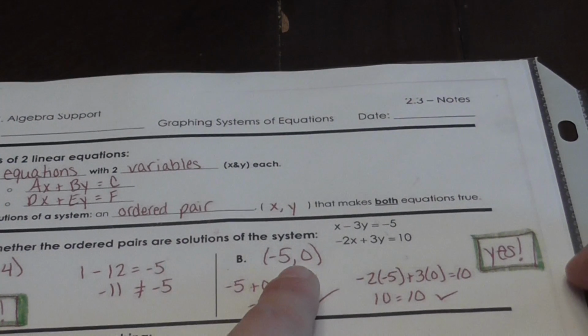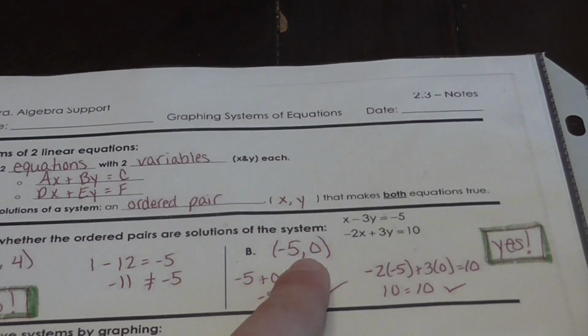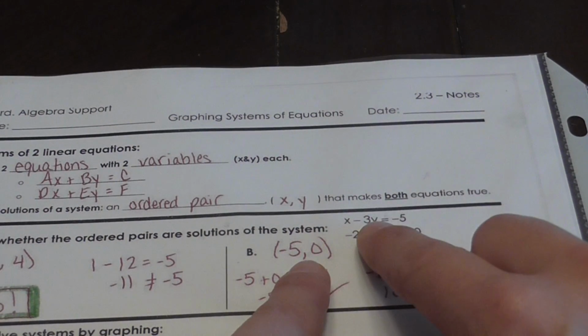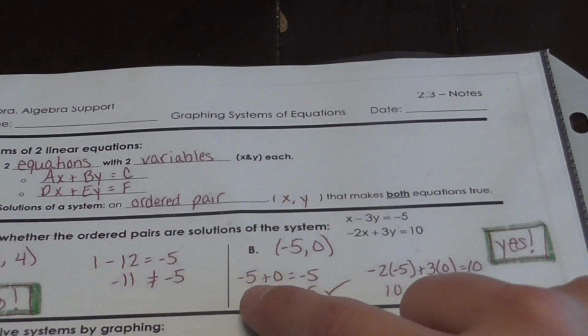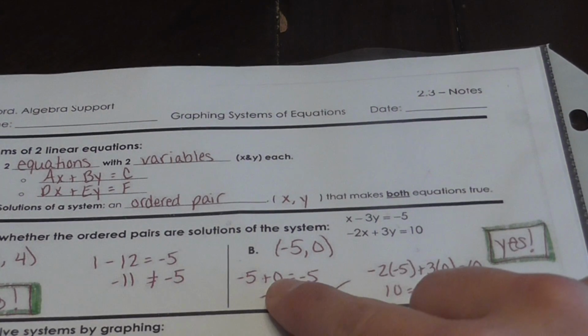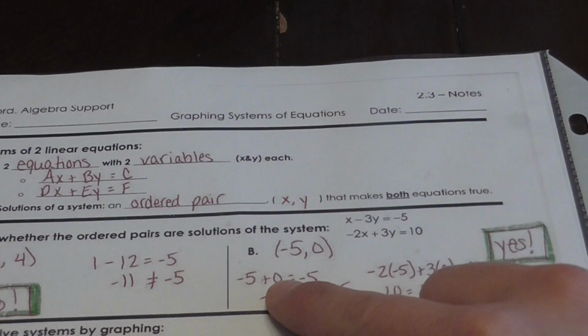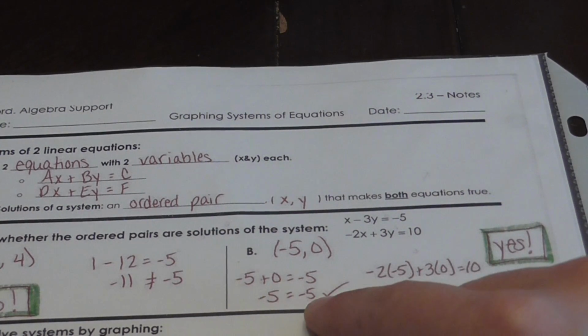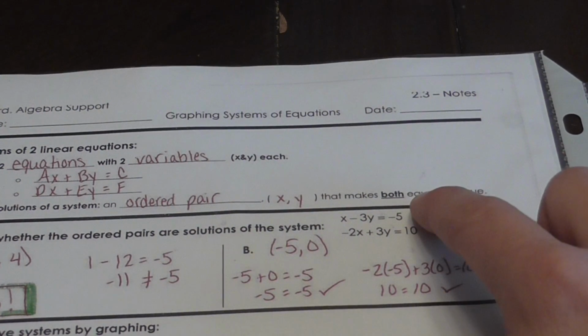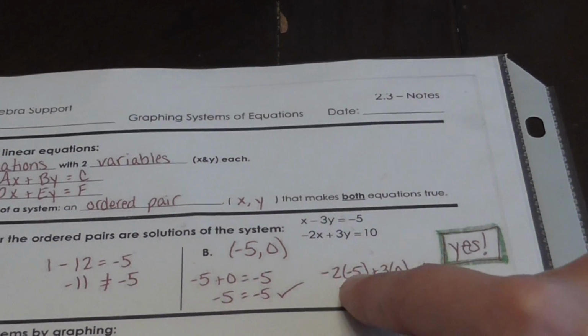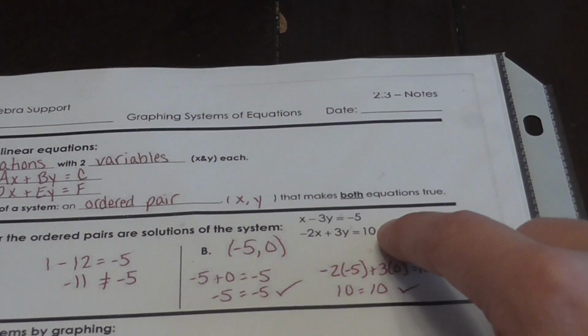So let's try the point (-5, 0). I'm going to plug in -5 and 0 and see if it equals -5. So -5 plus, and then 0 times -3 is 0. -5 plus 0 is -5. So the first one checks out. That works. Now I need to plug -5 and 0 into the second equation.